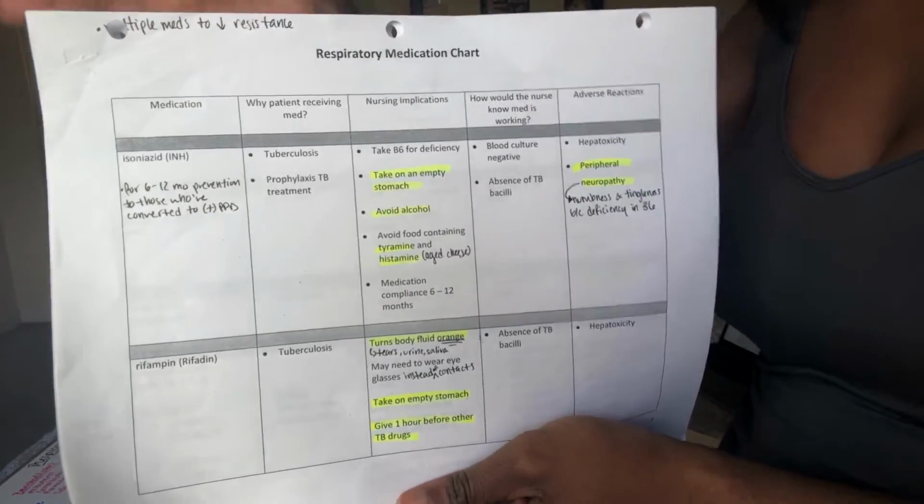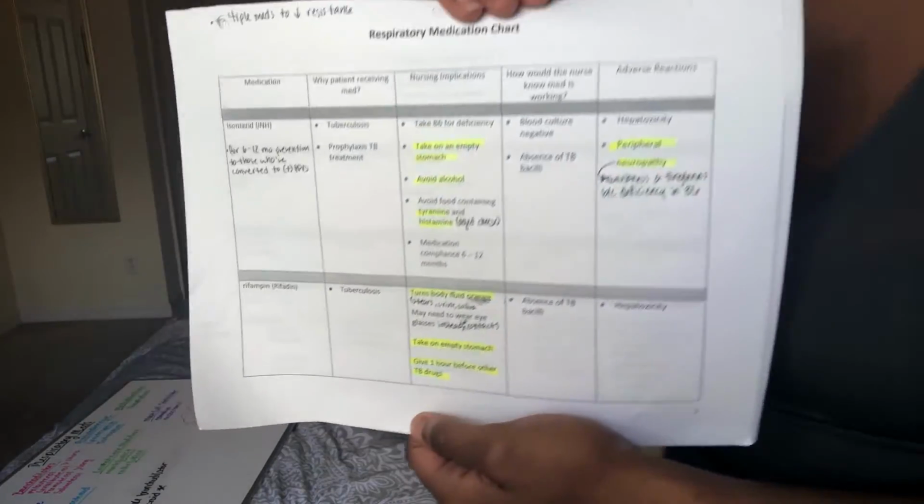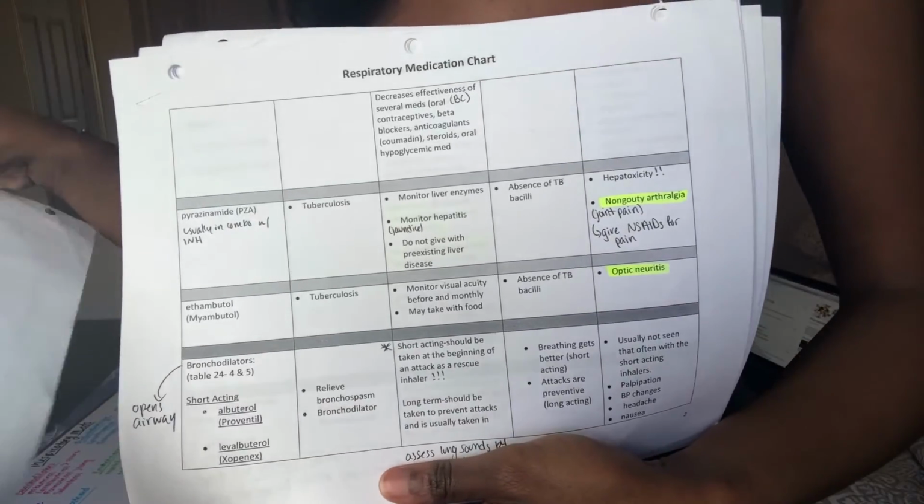So for example, in your school you may need to know more than this or less. It's just gonna depend. I know that what's on this chart, I'm responsible for knowing. My professors expect me to know what's on this chart. This is the stuff that I'm required to know for the test. So I would either fill it out or just start going over it. There are a couple of pages with all the meds.